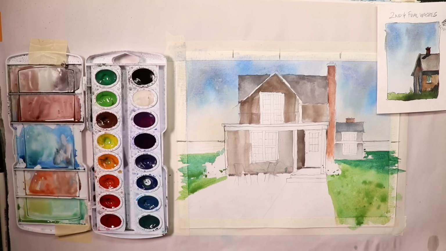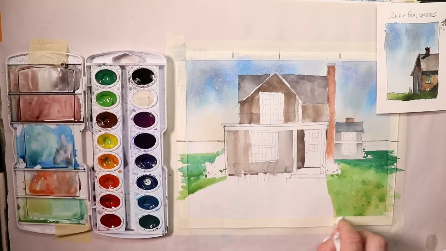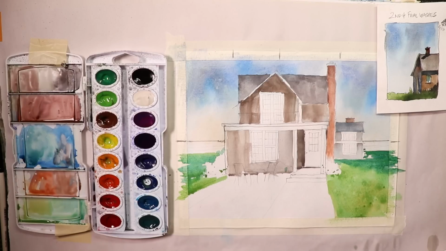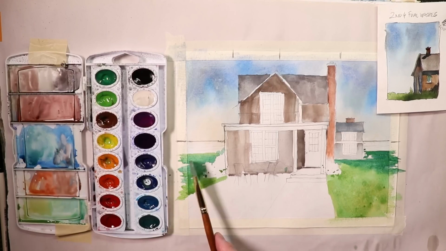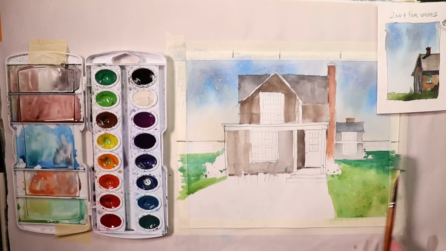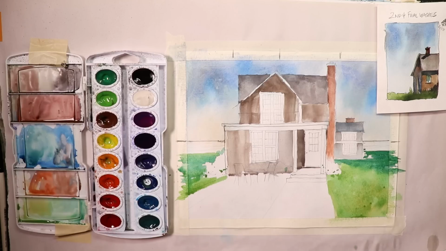Just to add a little bit of texture. And I'll use my tissue and I'll wipe up down here like that a little bit. So now you can kind of see we got our grasses alongside the house. Here in the front, we're going to do some bluestone and sidewalk here.